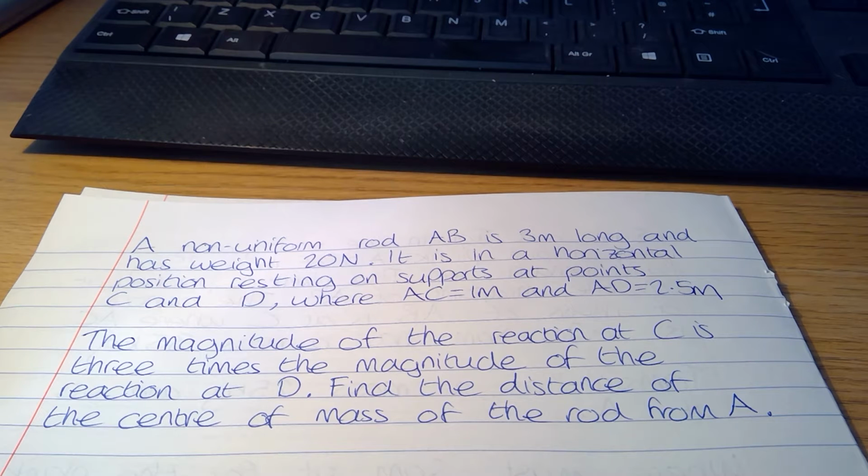Here's another example where we've got a non-uniform rod. So in this case, we've got non-uniform rod AB, which is 3 meters long, has weight 20 newtons. It is in a horizontal position resting on supports at points C and D, where AC is 1 meter and AD is 2.5 meters. The magnitude of the reaction at C is 3 times the magnitude of the reaction at D. Find the distance of the center of mass of the rod from A.